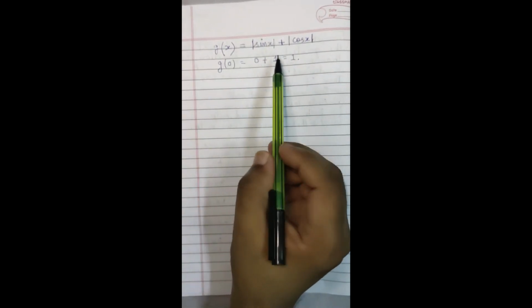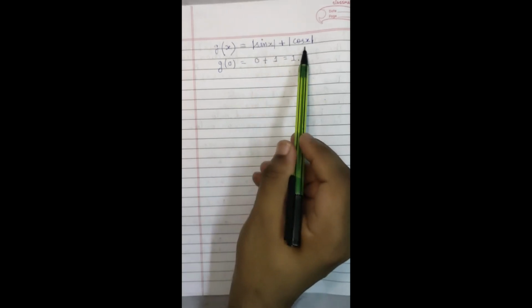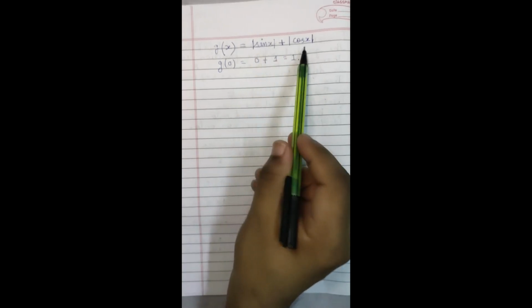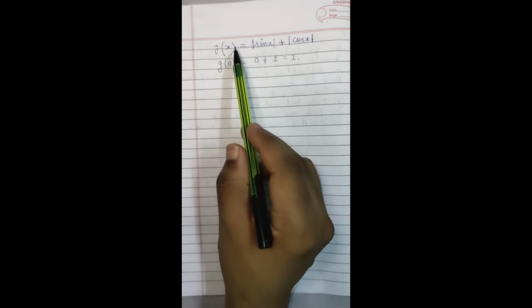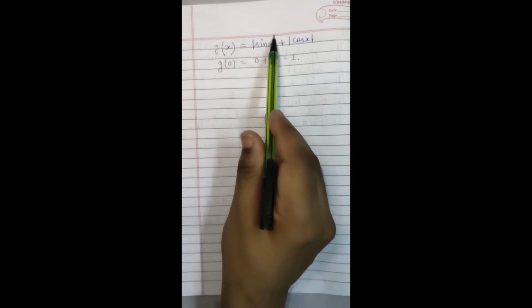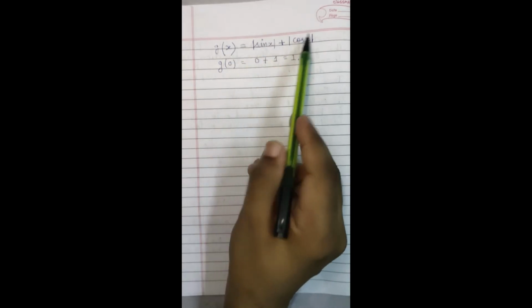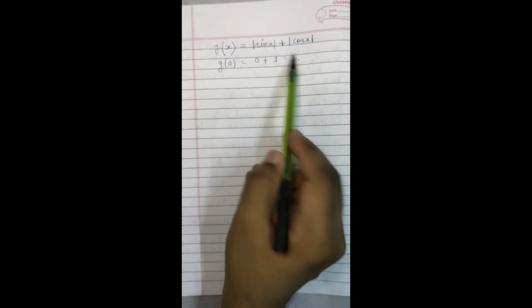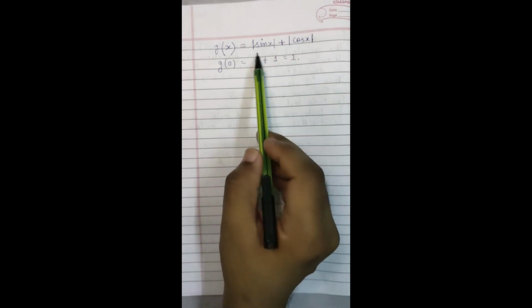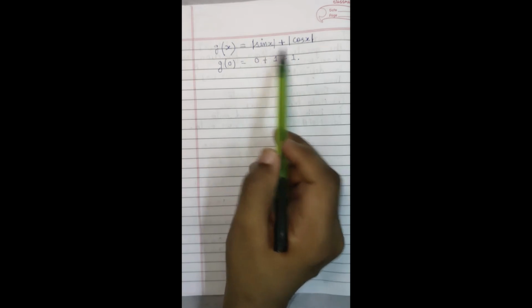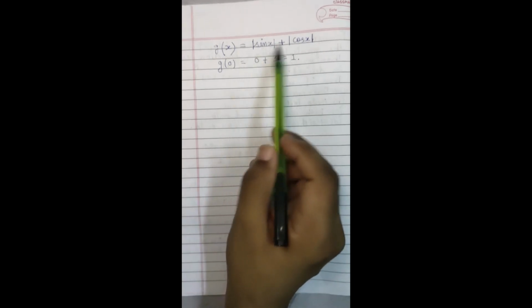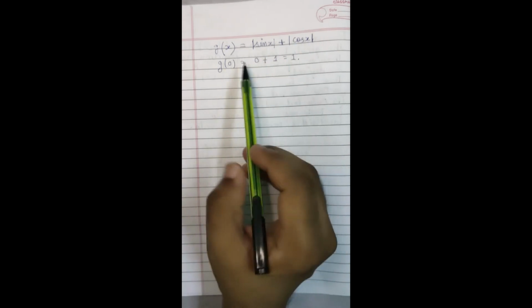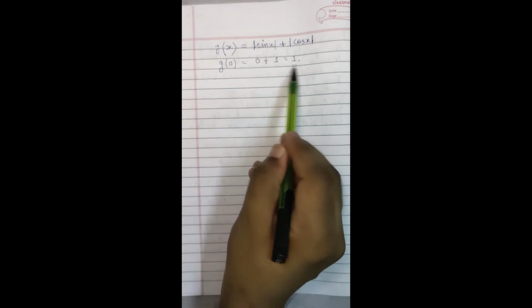Now I can see that this is also positive, and this is also positive, because both are lying within mod. So the least value should be 1. Why? Because when sine of x is 0, then cos of x won't be 0 at that same time. For the sum to be 0, both of them should be 0, but both of them cannot be 0 at the same time. So this is the minimum value, 1.